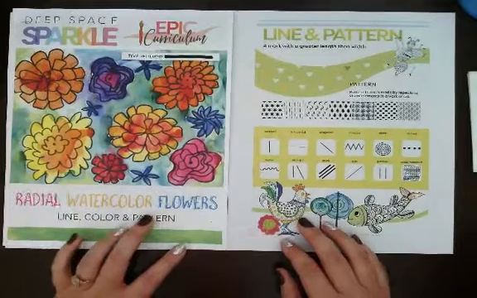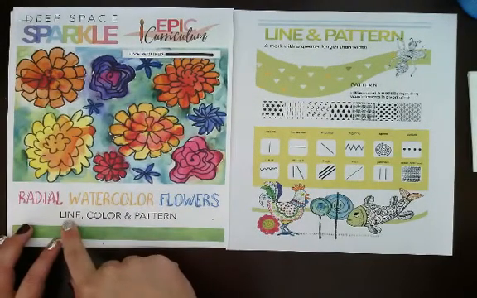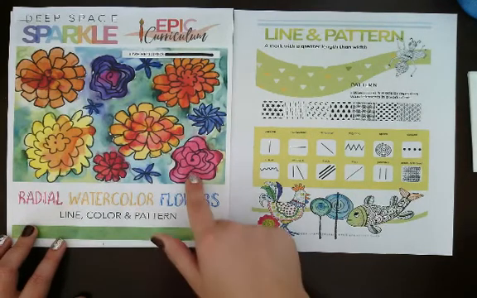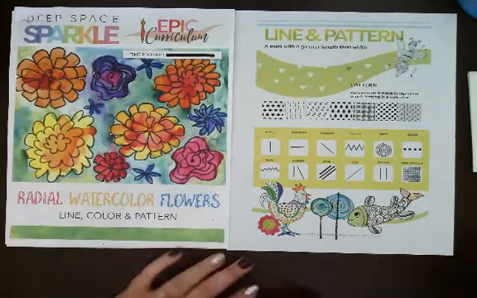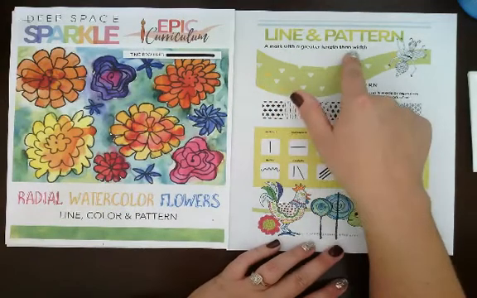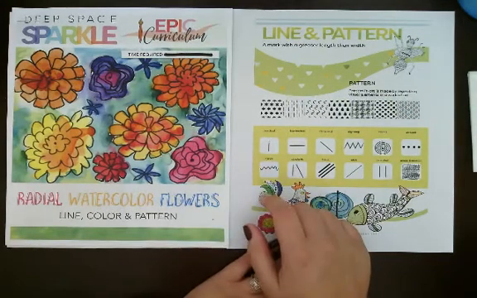Next, let's talk about line and pattern, okay? Because the last part for our project is line. You're going to need to use your knowledge of line to create those different flower shapes. So a line is a mark with a greater length than width.